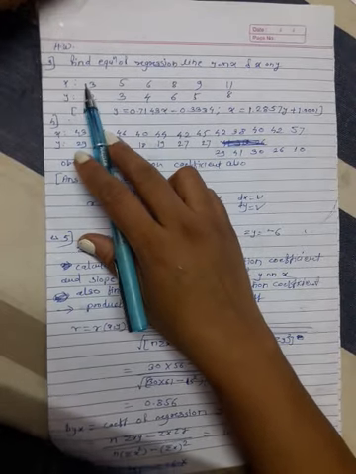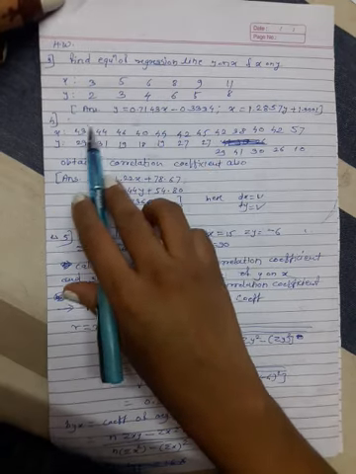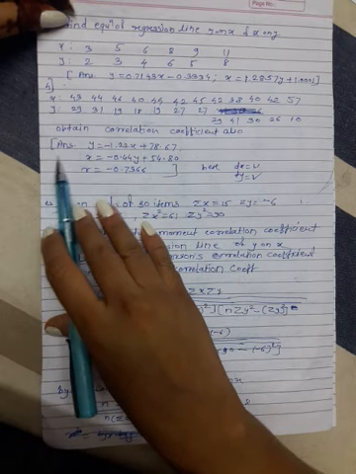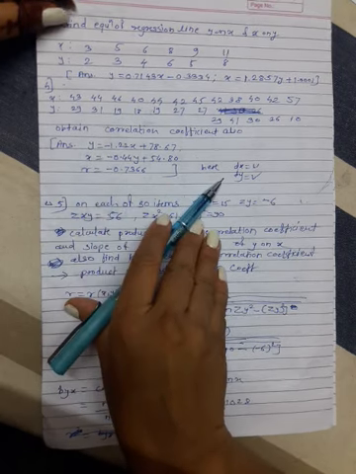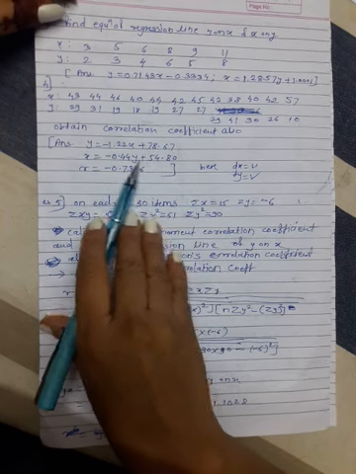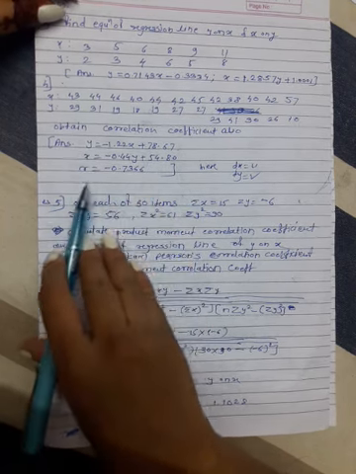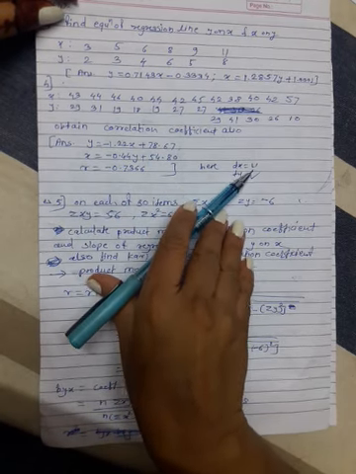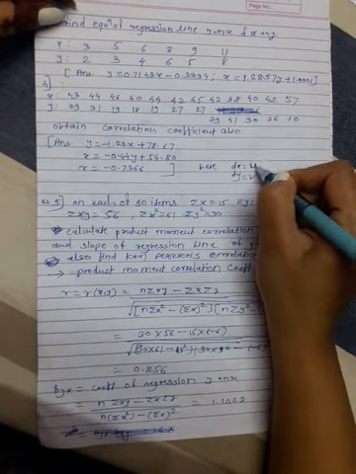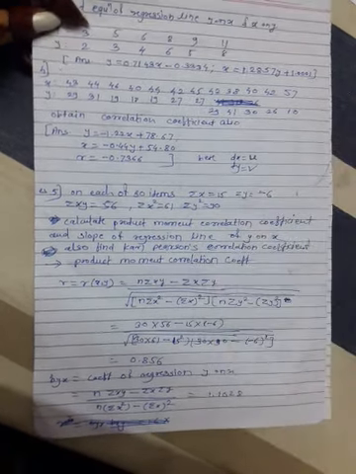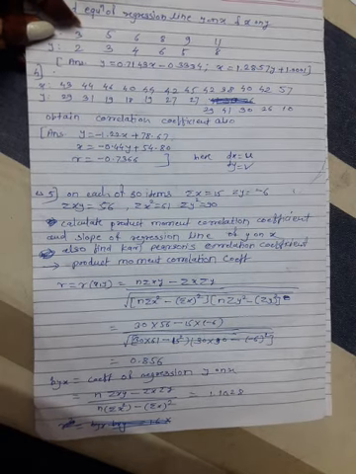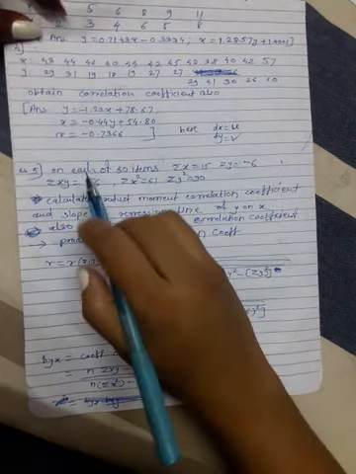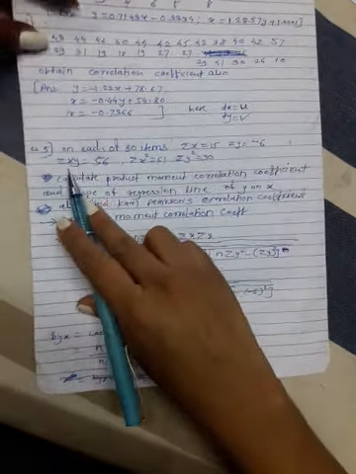These are some homeworks. This is the first homework. Answers are given here. This is the other homework. Here a hint is given. We have to find out the y on x and x on y equations, and also Karl Pearson's correlation coefficient, that is r. For that, take dx is equal to u and dy is equal to v. Or you can use the earlier formula.